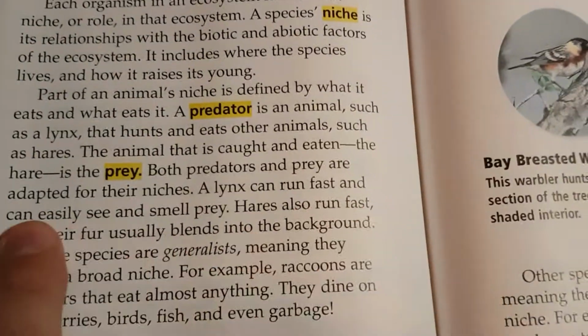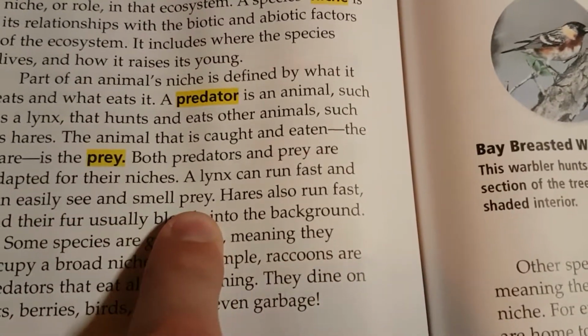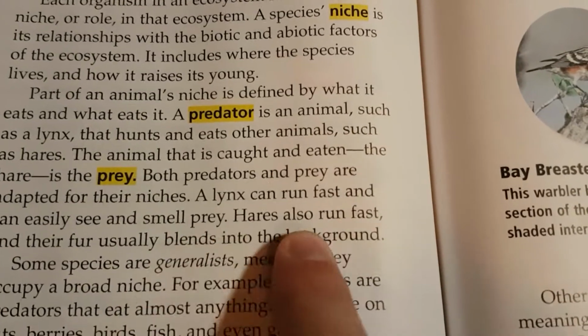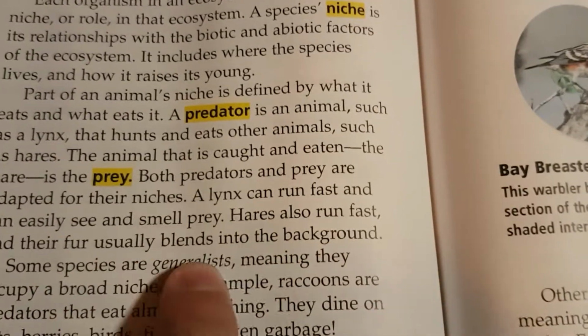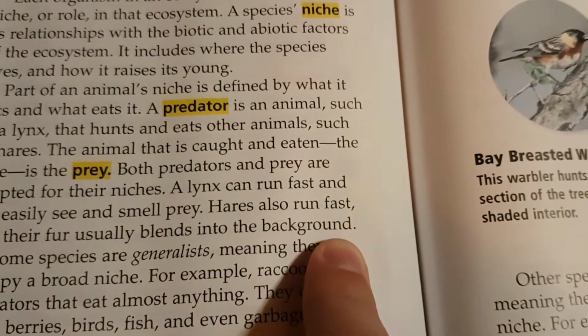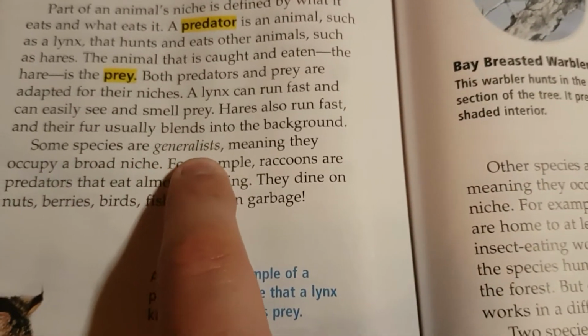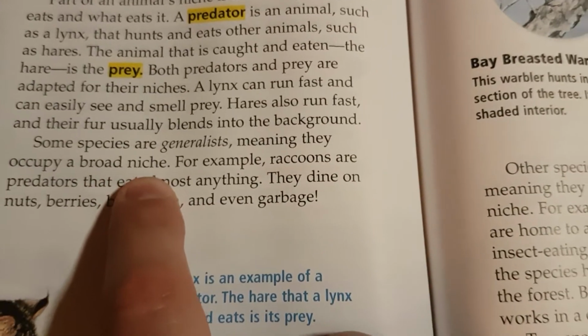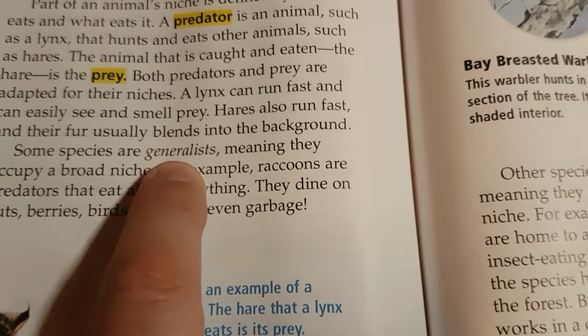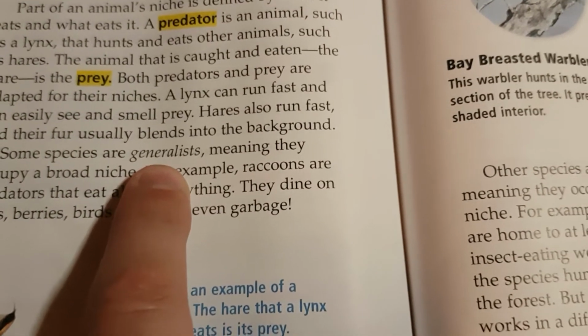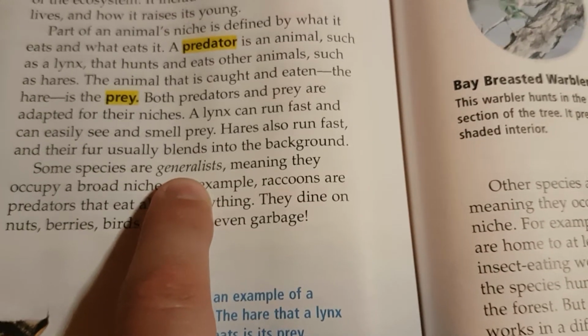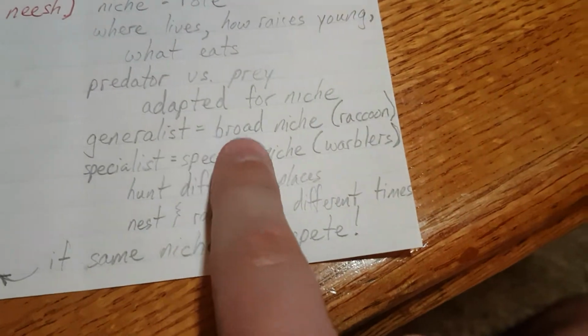A lynx can run fast and can easily see and smell prey. Hares also run fast, and their fur usually blends into the background. Some species are generalists, meaning they occupy a broad niche. See the word general in generalists? Like in general, things that apply broadly, it's not specific. So generalist equals broad niche.